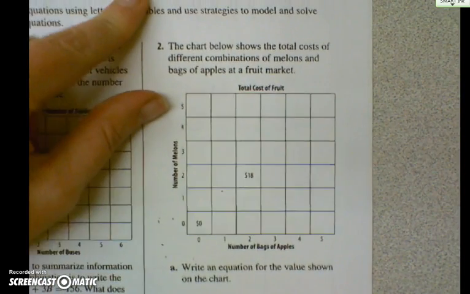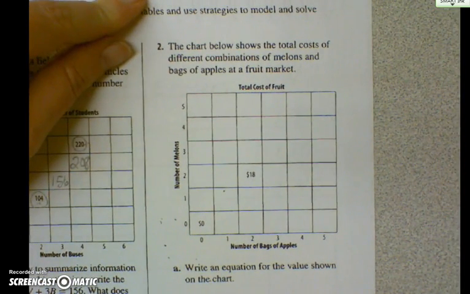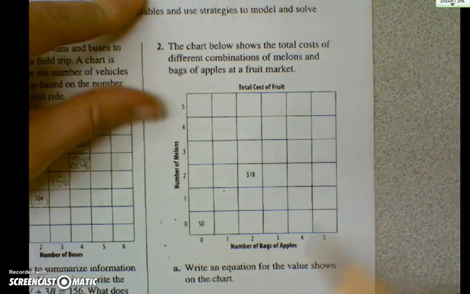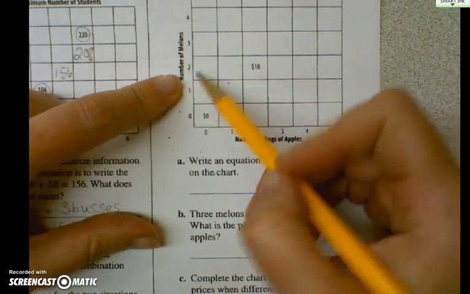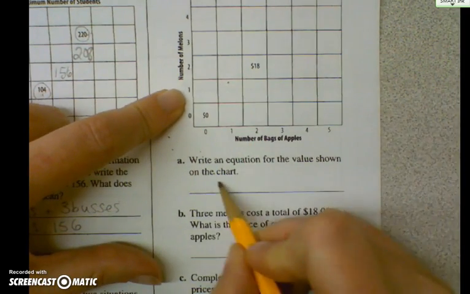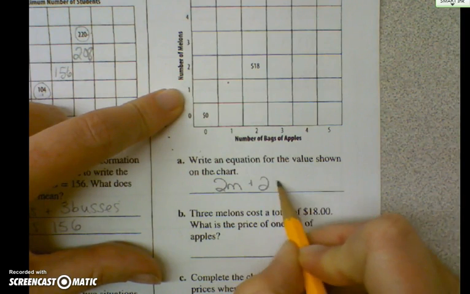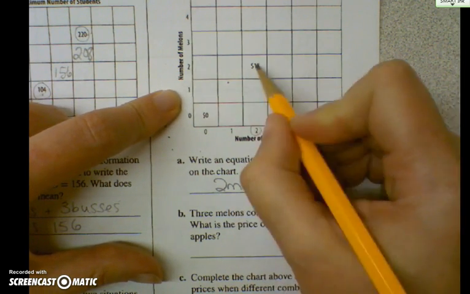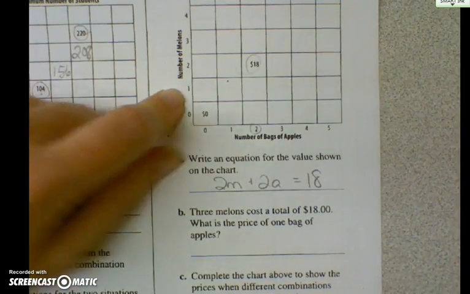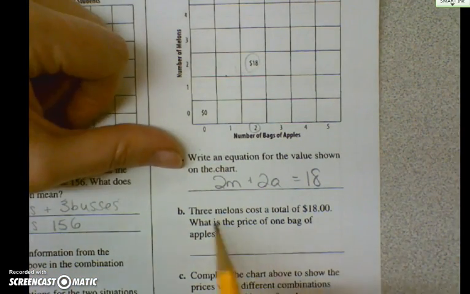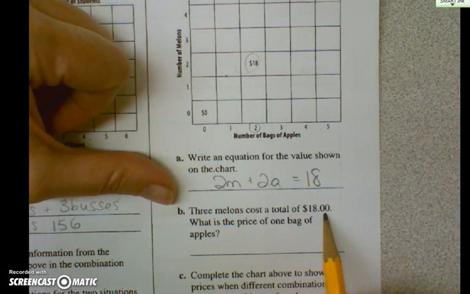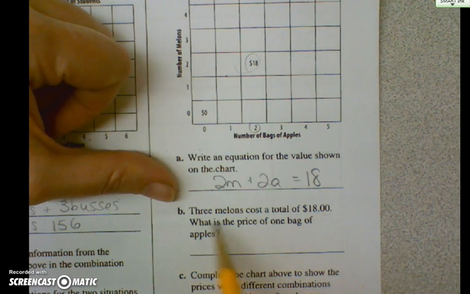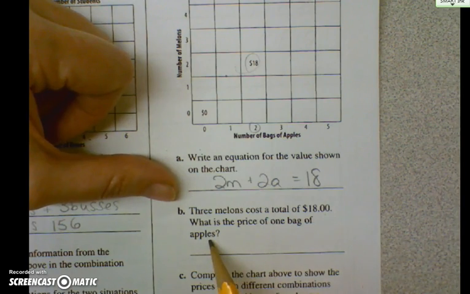Question 2. The chart below shows the total cost of different combinations of melons and apples at the fruit market. Write an equation for the value shown in the chart. Alright, so I know that 2 melons and 2 apples cost $18 because there's my 2 apples, there's my 2 melons, there's my 18 combination. 3 melons cost a total of $18. What is the price of 1 bag of apples?